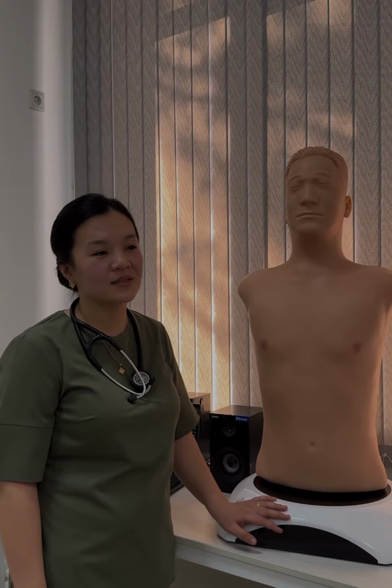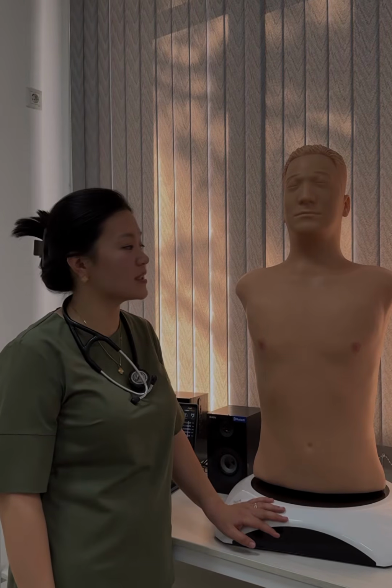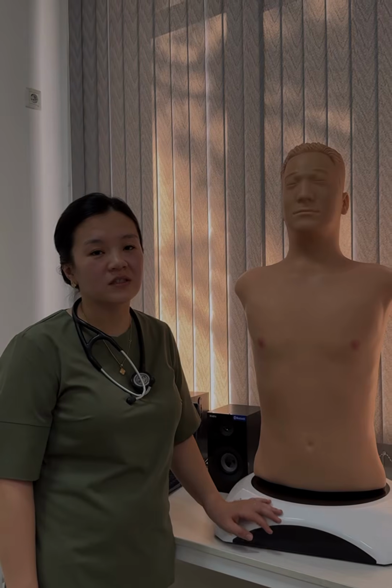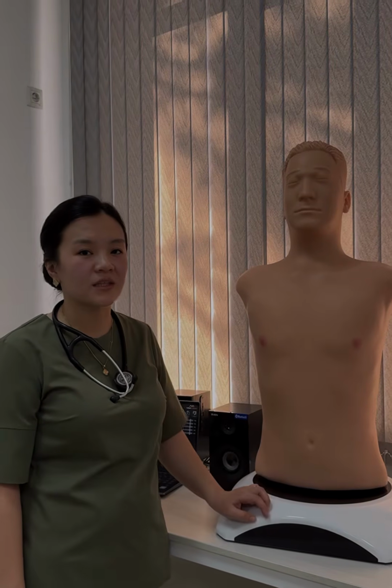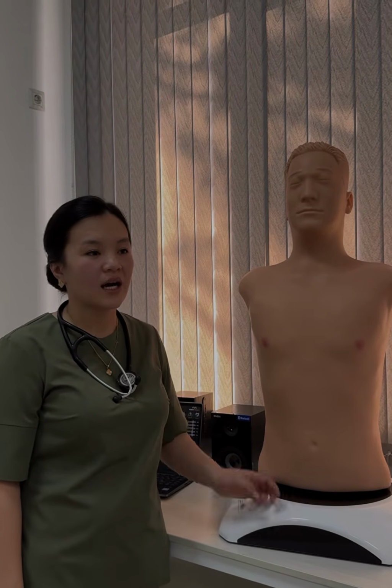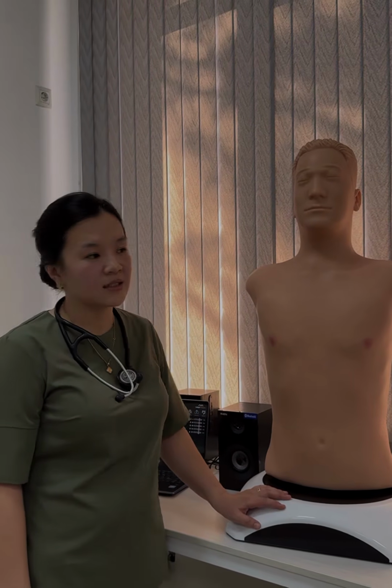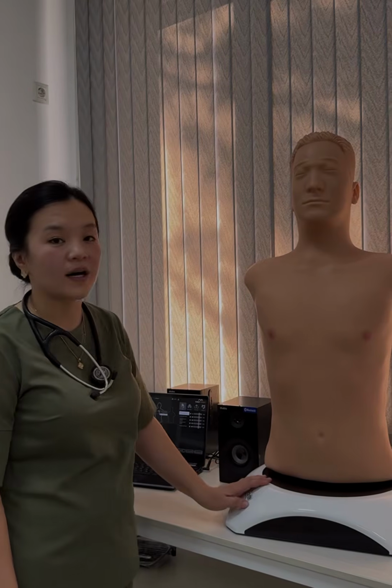Today I will demonstrate the physical examination of the cardiovascular system. It includes palpation, percussion and auscultation of the heart, and palpation and auscultation of vessels. Start with palpation of the heart.